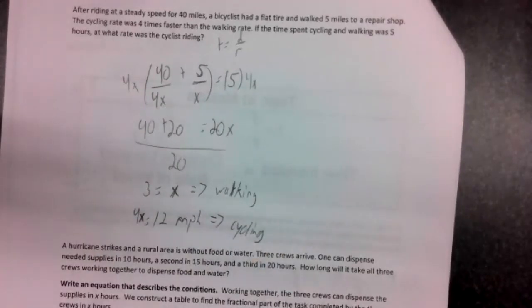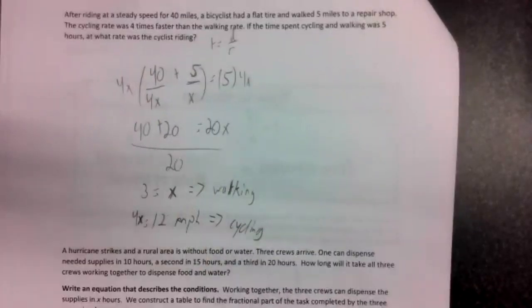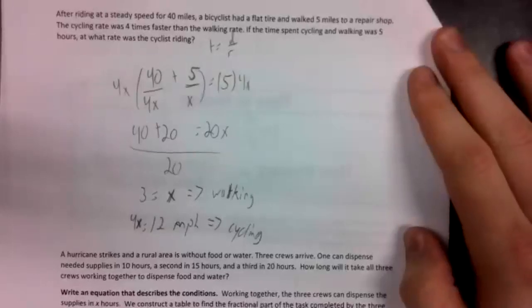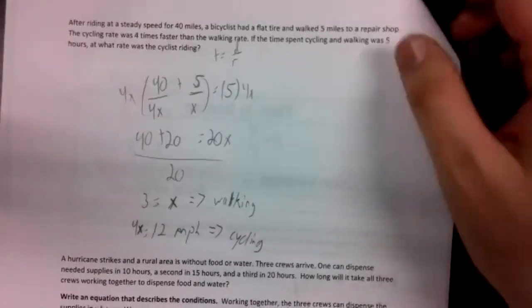So that one was a little bit tricky, right? Because we kind of solved it backwards a little bit, right? So we started with our walking and then scaled it up to our cycling speed. Okay, so we've done 2 examples like that. Let's try a little bit of a different one now.